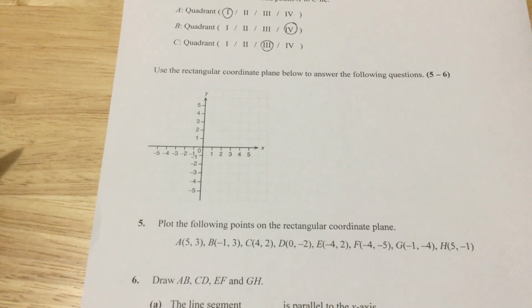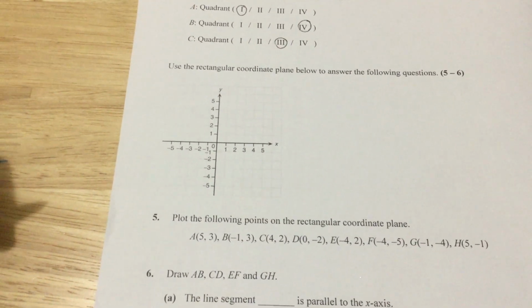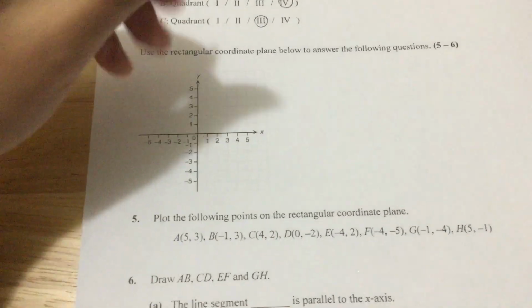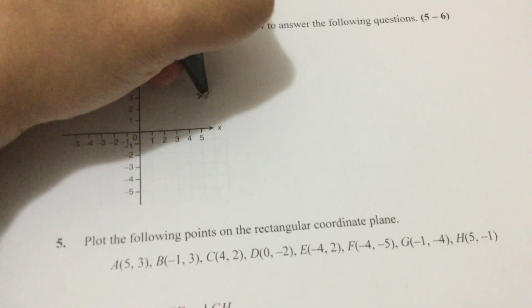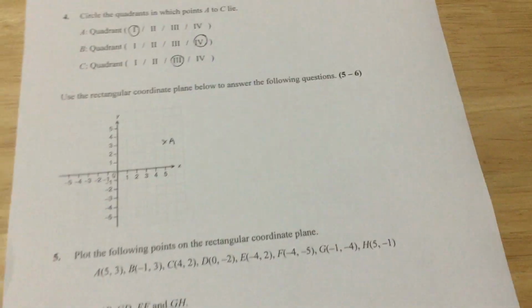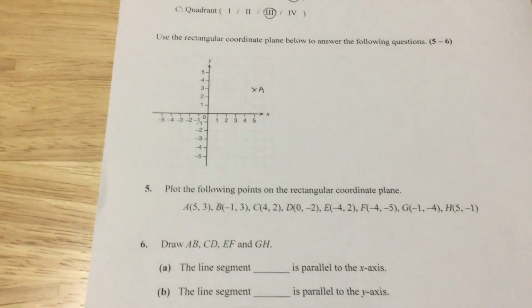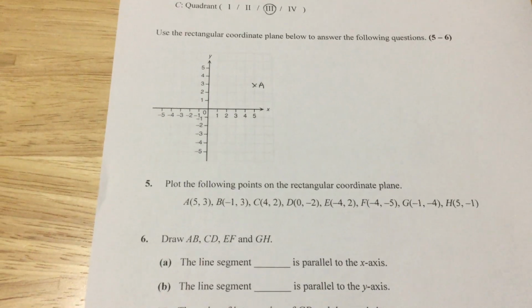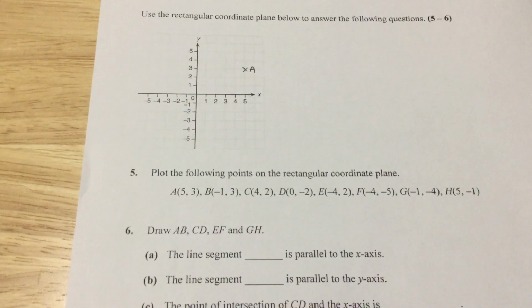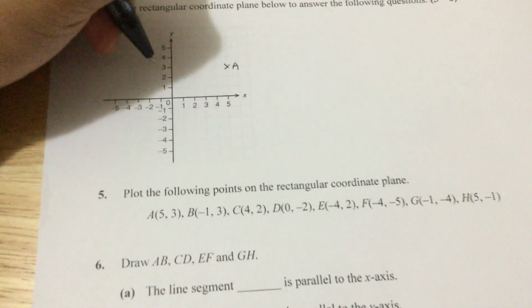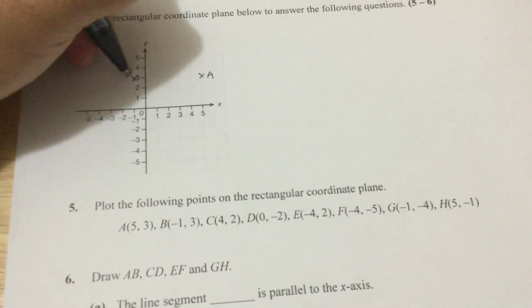The answer is we go to the right by 5 units and go upward by 3 units. This is A. And for B, this is -1, 3. That means we go to the left, -1 units, and go upward by 3 units. This is B.